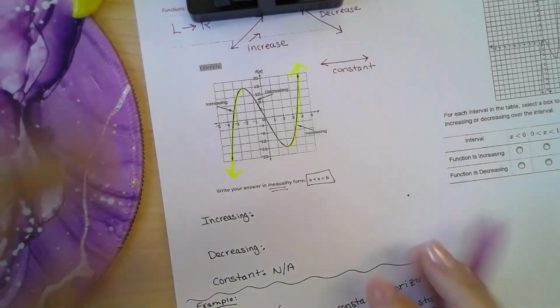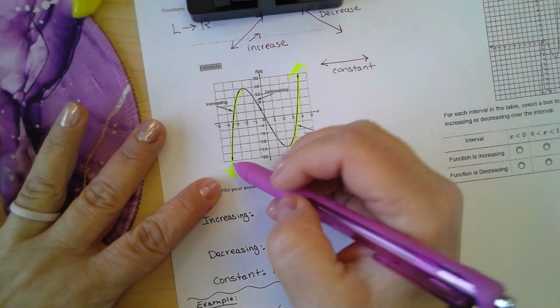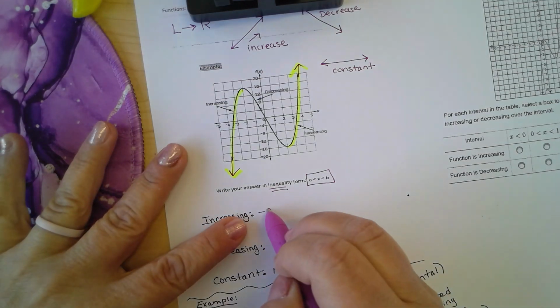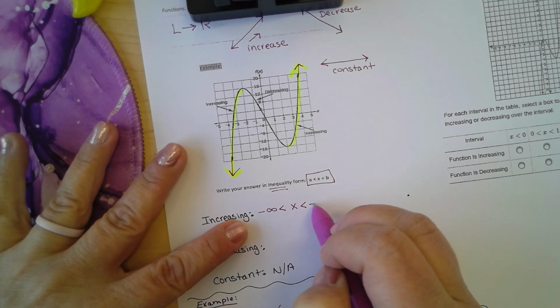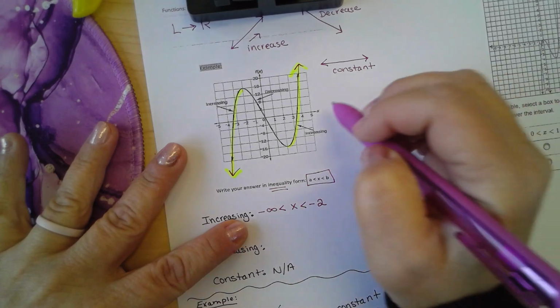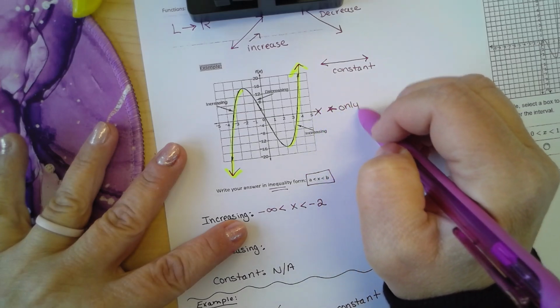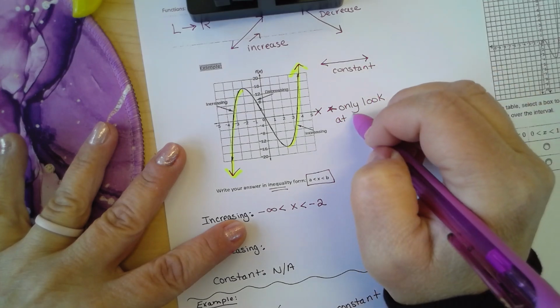Okay, so from left to right, where is it increasing? So since this is an arrow, it's going from negative infinity all the way up to -2. I should point out, you're only looking at the x values.